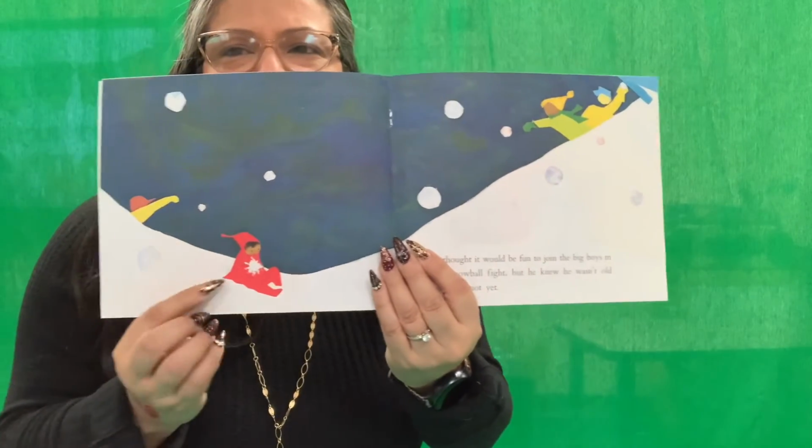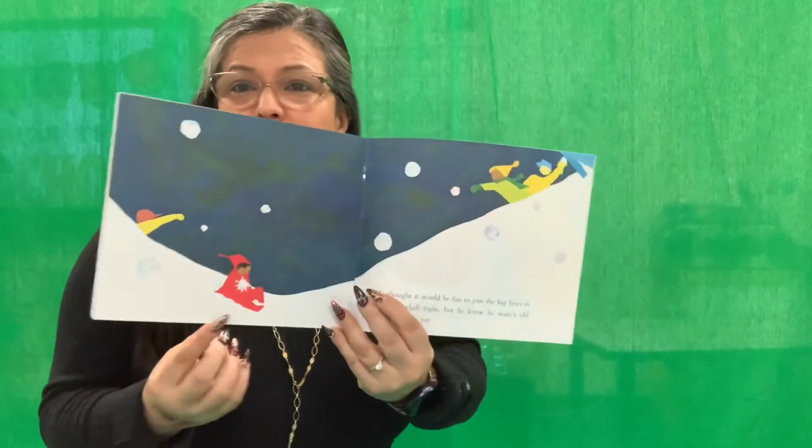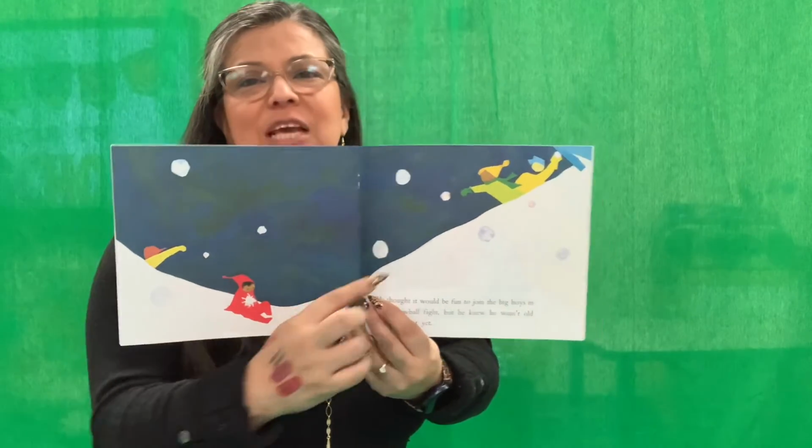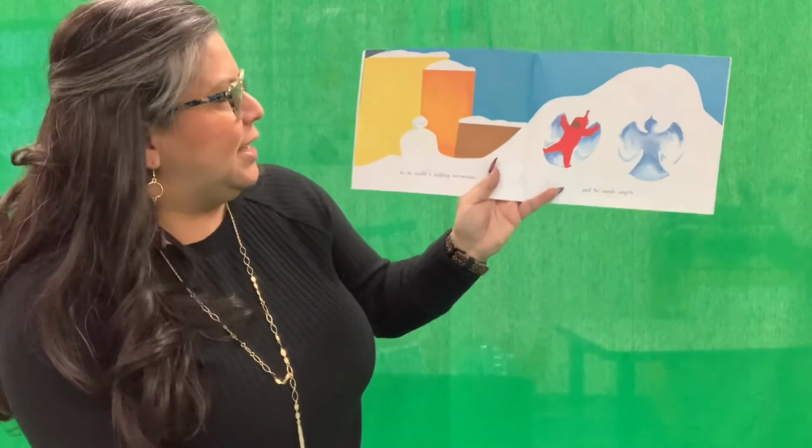Look at those boys. Look at what happened to him. He got smacked on the chest with the snowball. So these boys are bigger. They're older than him. So maybe they play a little bit rougher than he wants to play. So he made a smiling snowman.